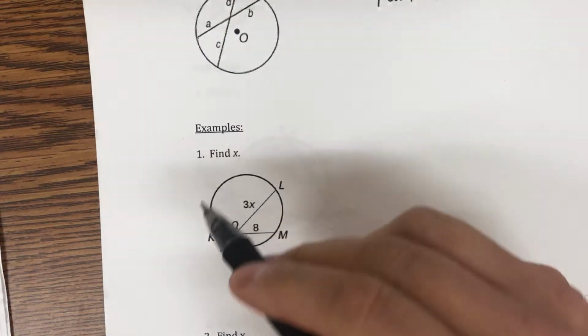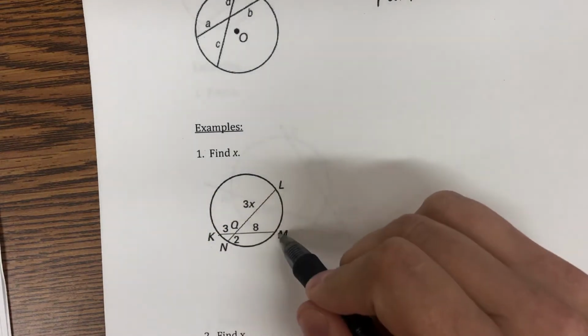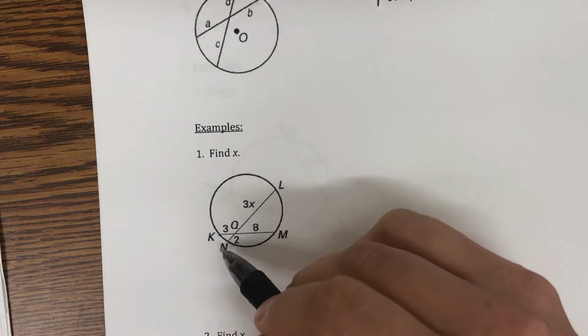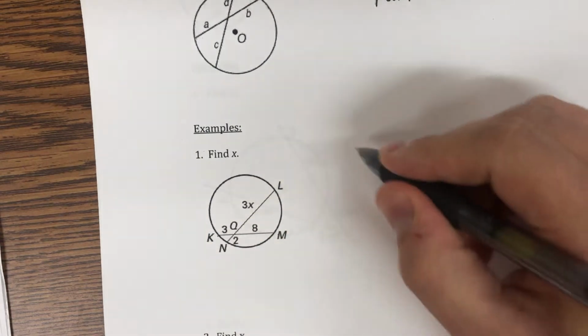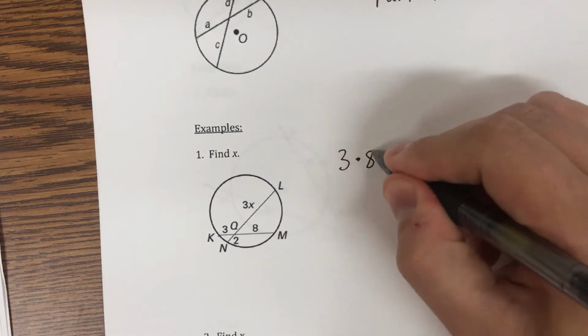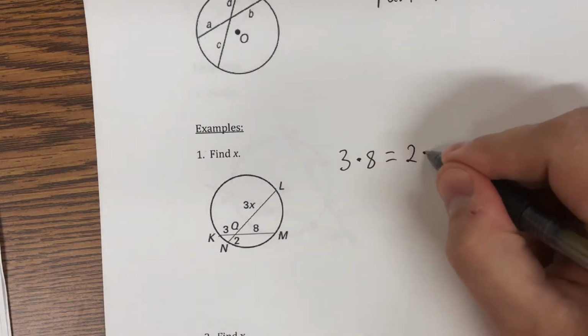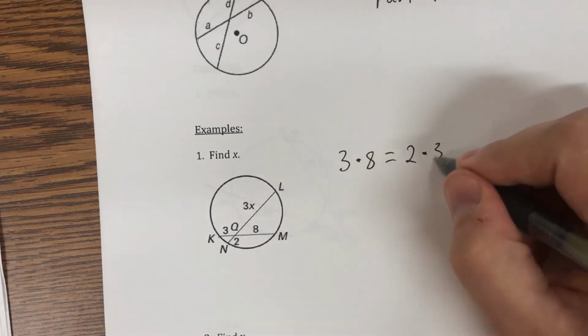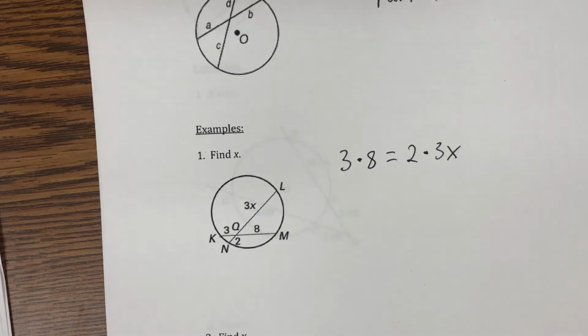In example 1, we are supposed to find x. So I'm going to look at the first chord, K, M. Order's not important. So I'm going to take K, M. So that's part times part, 3 times 8. Use a dot. Equals the other chord's part, 2 times its other part, which is 3x. And that is how we'd set up the equation to solve for x.